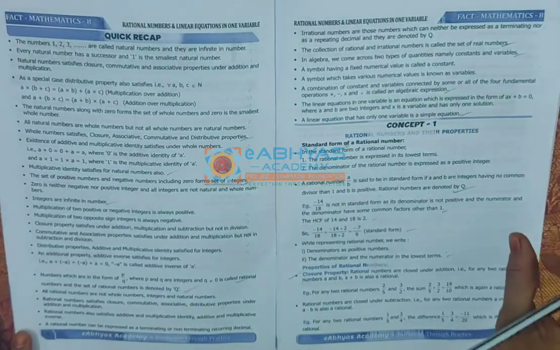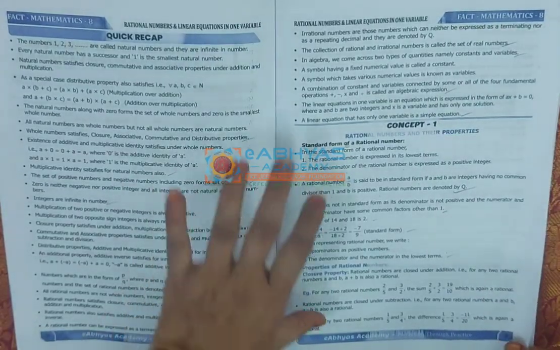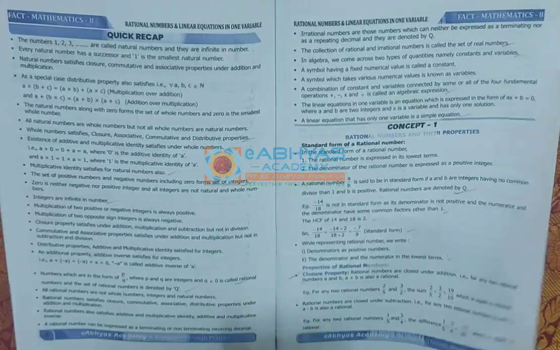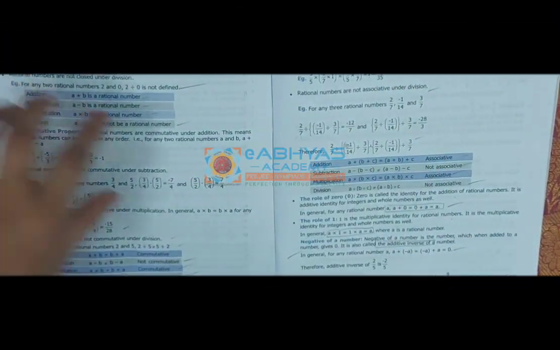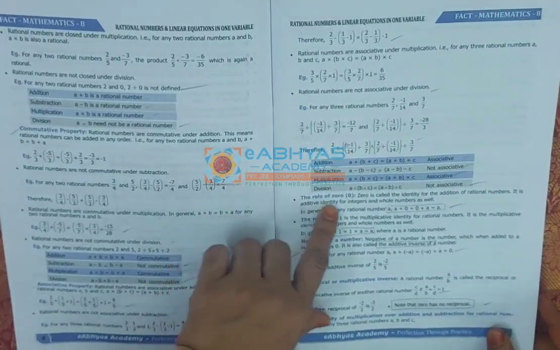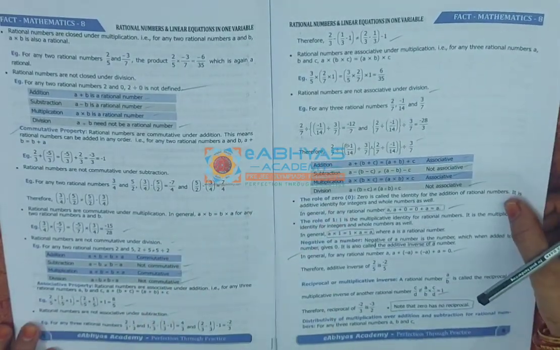When we come to concept 1, the difference between rational and fractional numbers, what the fractional numbers are, and rational number properties are explained here. Then which properties hold for rational numbers and which do not hold, we have to explain here. Then what is the role of zero, we have to explain here. Additive identity, multiplicative identity, make the student understand the concepts.